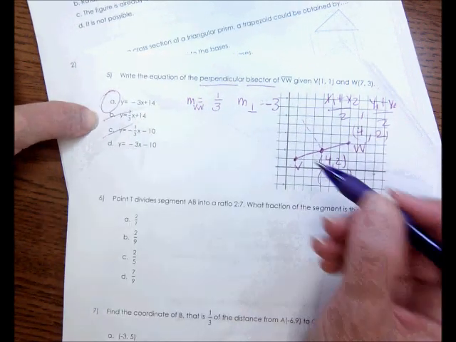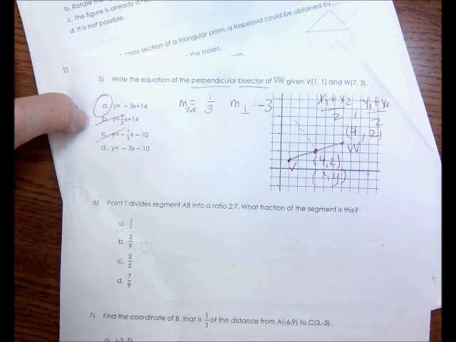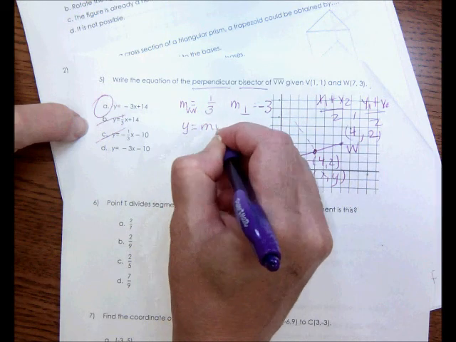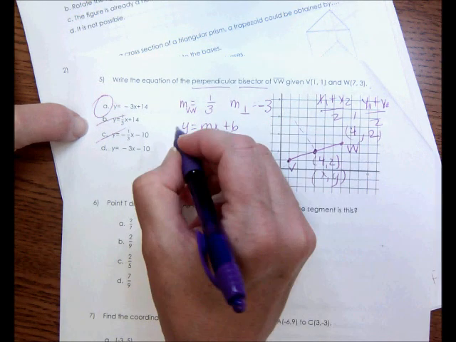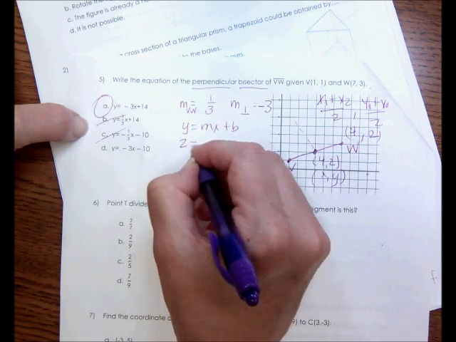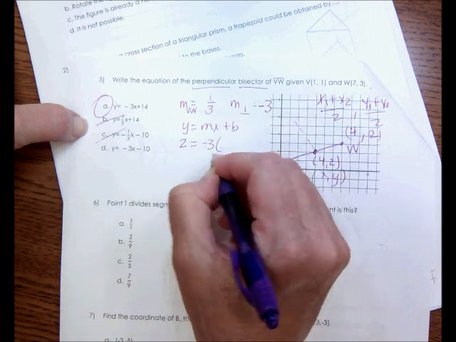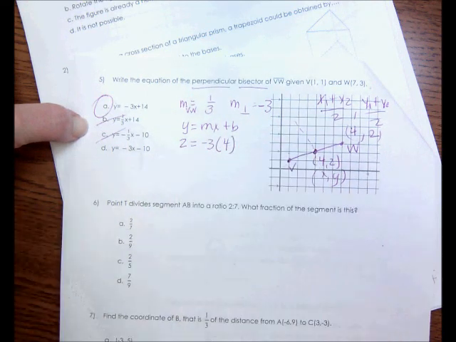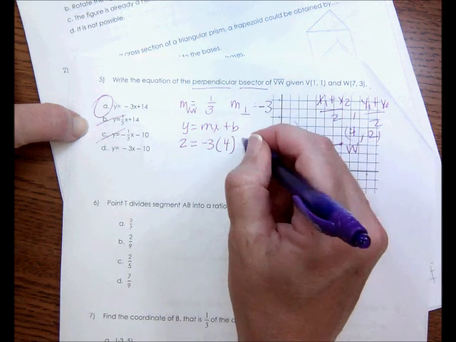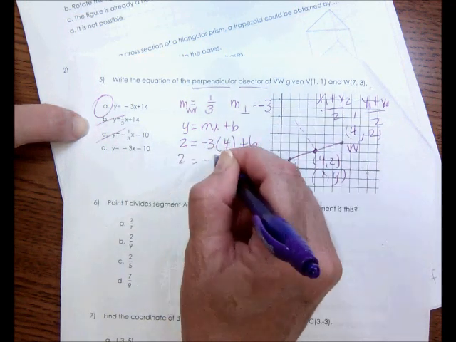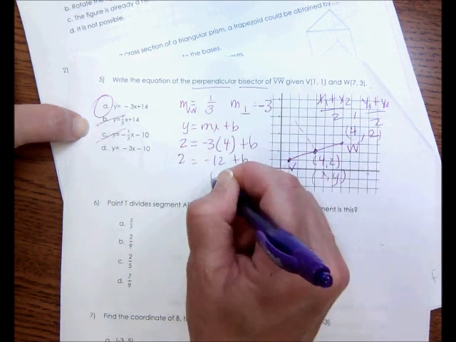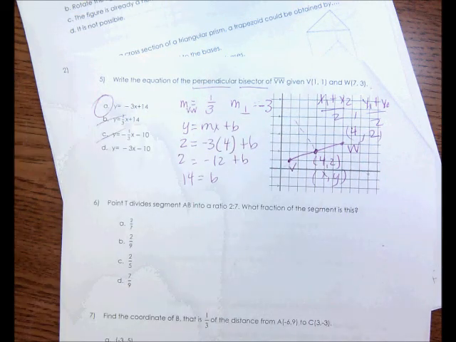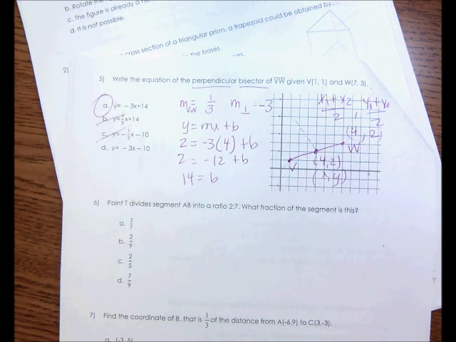But if I want to plug in my x and y, y is equal to mx plus b, and I'm going to plug in my slope, and plug in my x, y values from the midpoint, and solve for b, I find that b is equal to 14. So I've confirmed that the answer to number 5 is A.